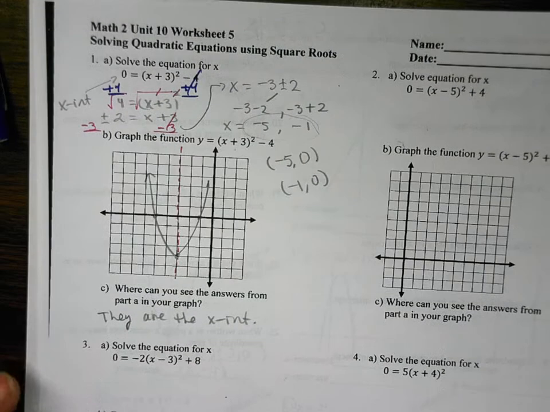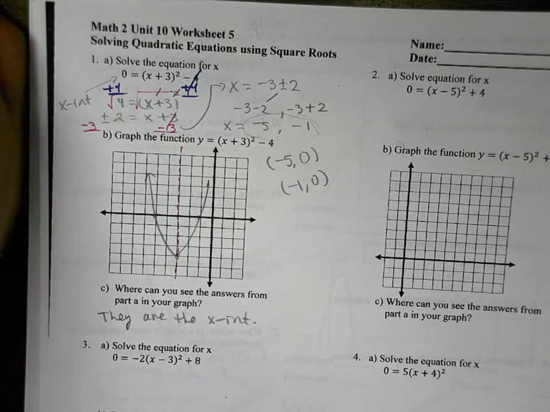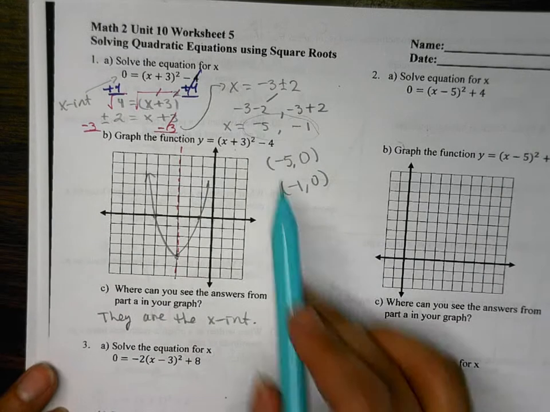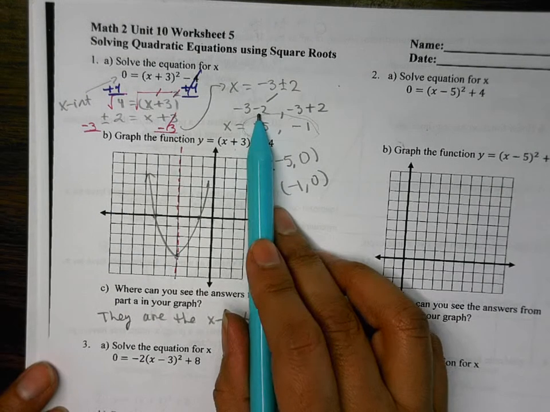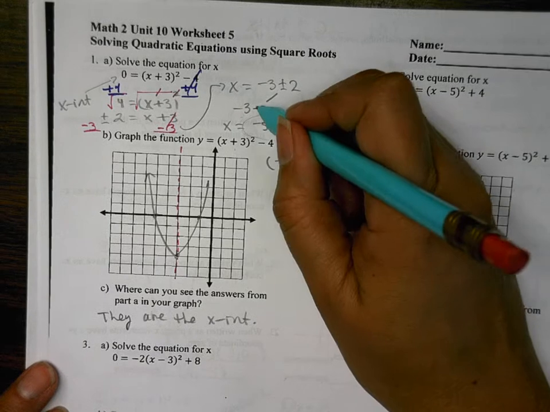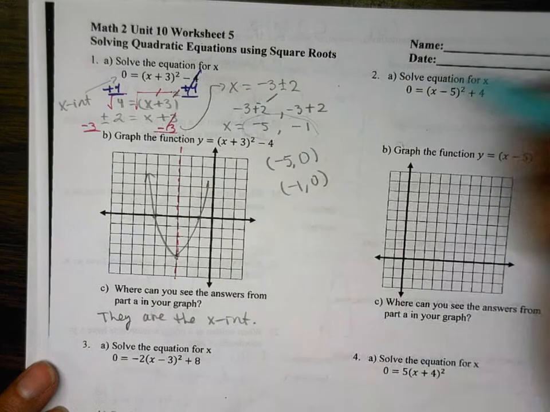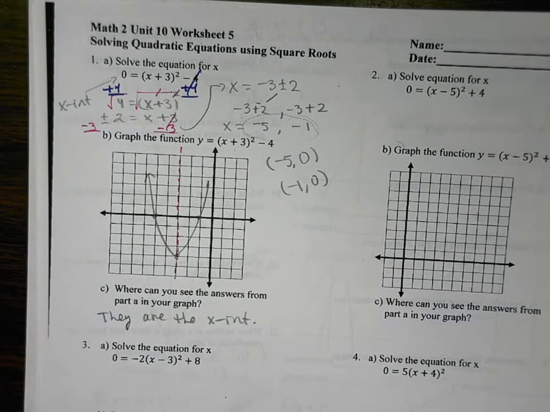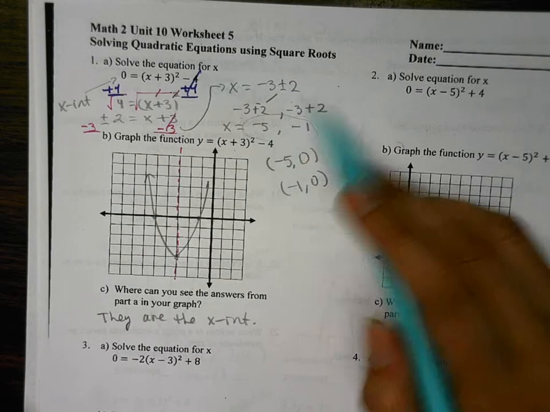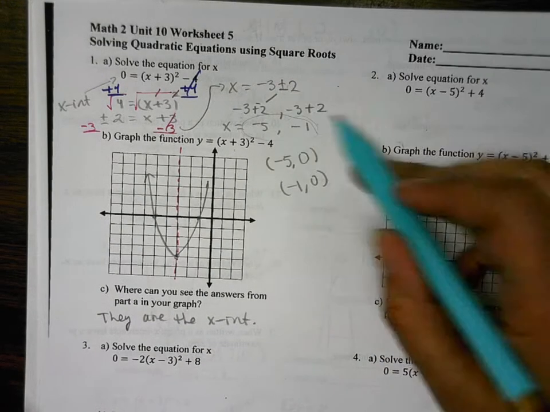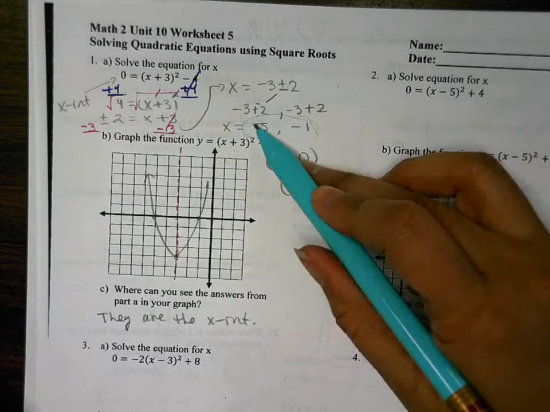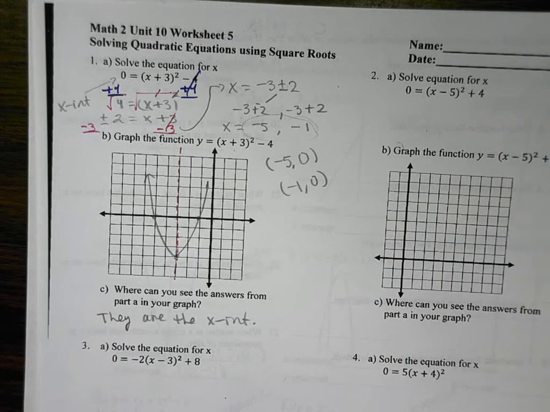I see how you got the negative 1, but how did you get the negative 5? Negative 3 minus 2 is negative 3 plus negative 2. You add the opposite, and it's negative 5. And we got that because it was plus or minus 2. So negative 3 plus 2, negative 3 minus 2.